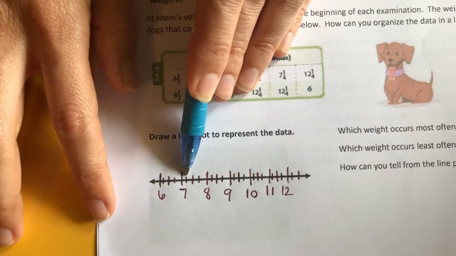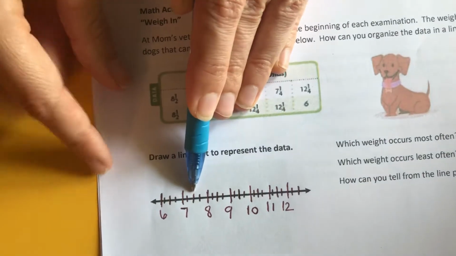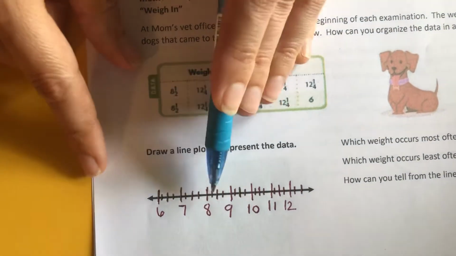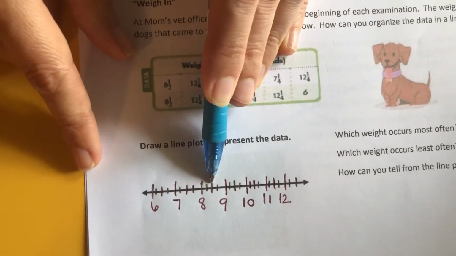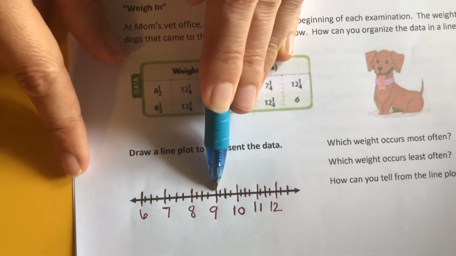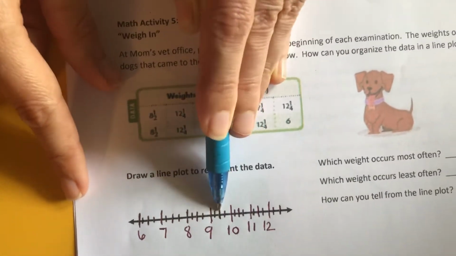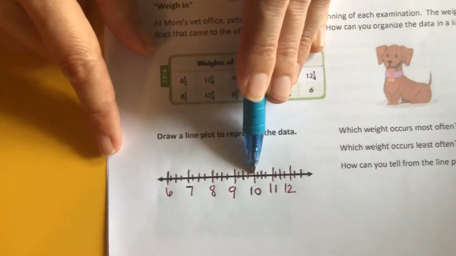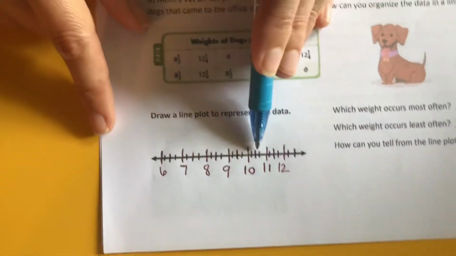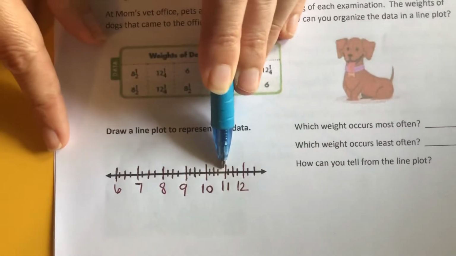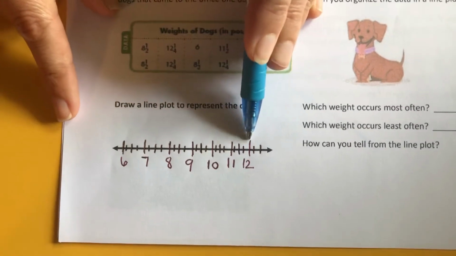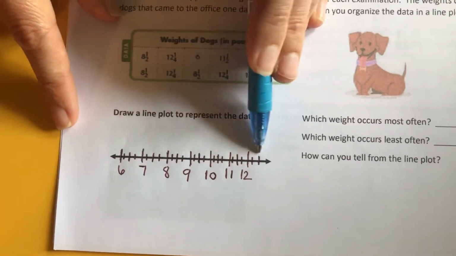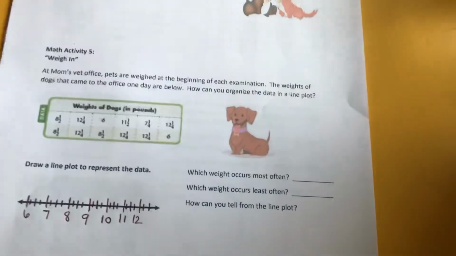So 7 1/4, 7 1/2, 7 3/4, 8. 8 1/4, 8 1/2, 8 3/4, 9. 9 1/4, 9 1/2, 9 3/4, 10. 10 1/4, 10 1/2, 10 3/4, 11. 11 1/4, 11 1/2, 11 3/4, 12. 12 1/4, 12 1/2. So that's what your line plot needs to look like, or at least close to it.